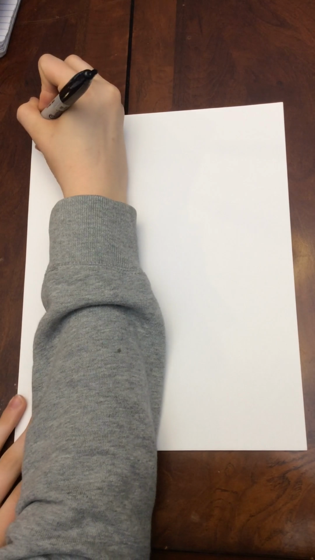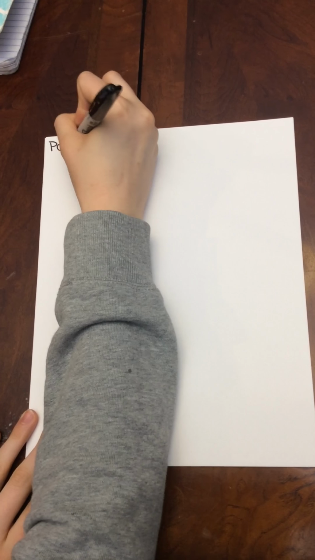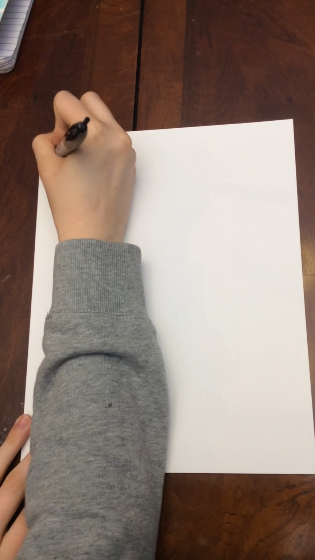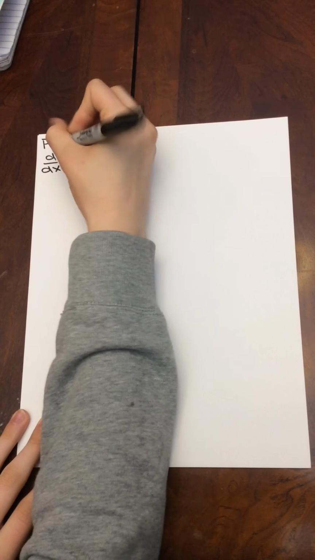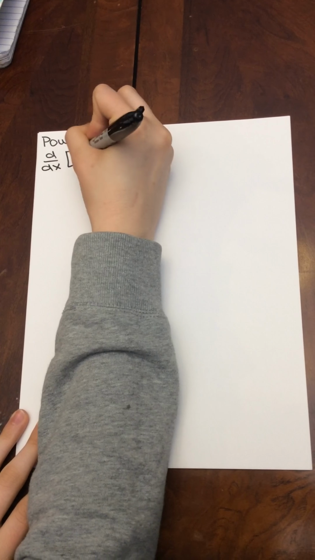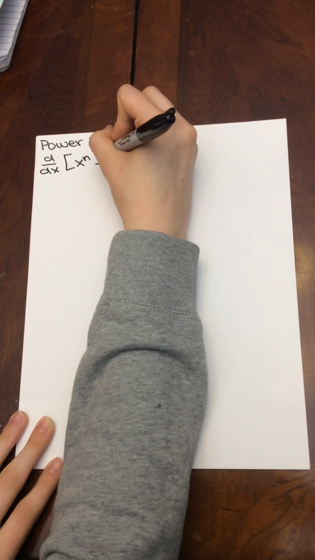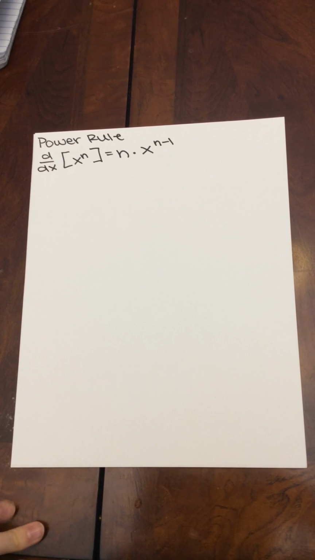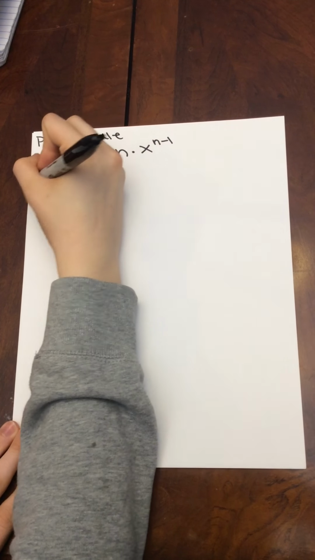Okay, so for today we're going to do two topics. We're going to do power rule and we're going to do chain rule. And for power rule, this is the formula. This is the formula to find the derivative using power rule.